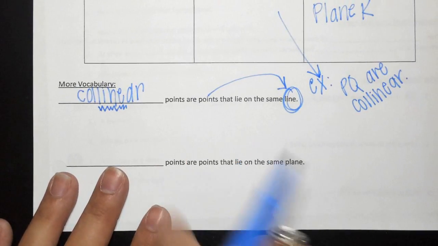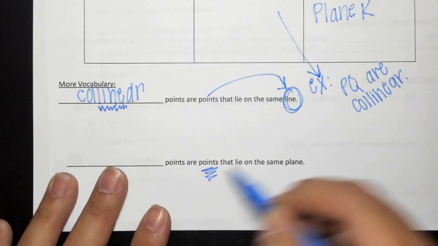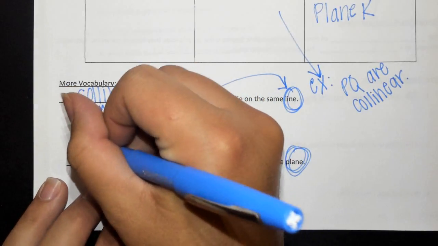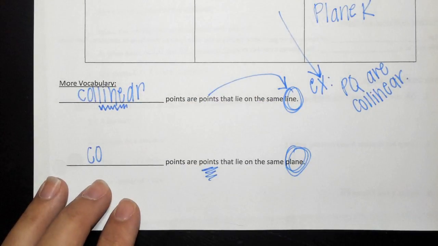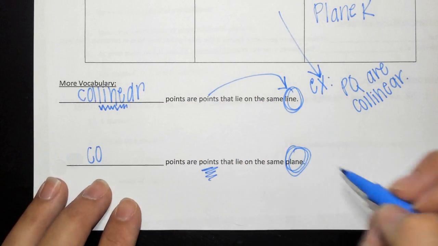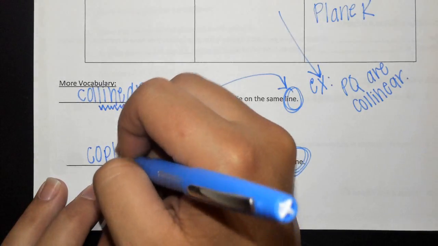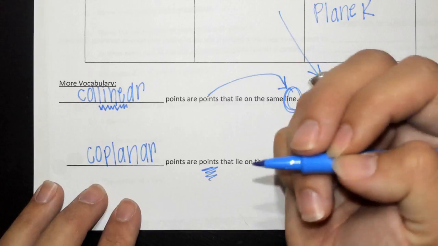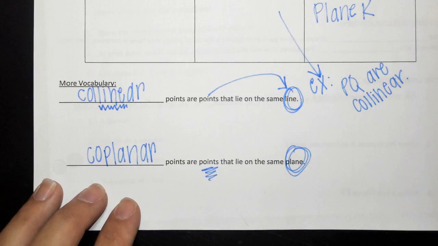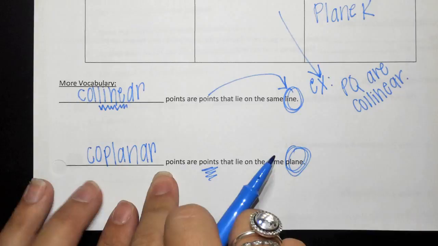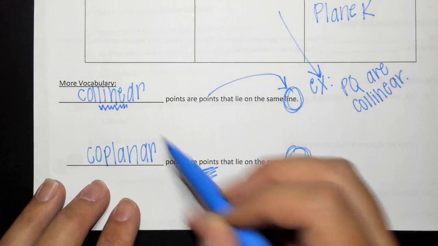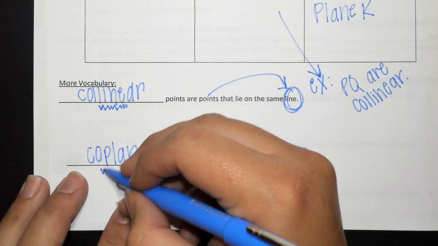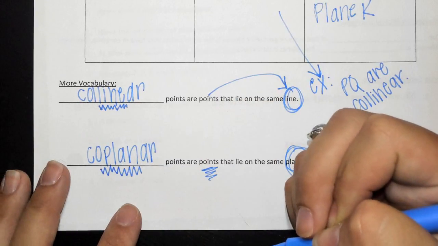Alright, well the next one. It's talking about points that are on the same plane. So here's your hint. Planar. But close. Close. Okay, they both give it away. Dylan. You're missing out. Okay, coplanar. Y'all face the front. Coplanar. Points that are on the same plane. What's our keyword? Plane. I bet it has something to do with the plane.